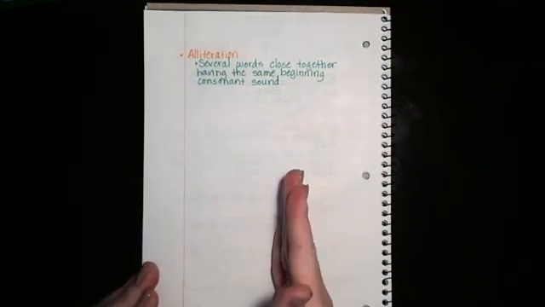Okay, that sounds kind of confusing, but trust me, you've heard this many times before. When there are several words grouped close together in a sentence or in a phrase, or even it could just be two words together, but if they start with the same sound, that's alliteration, okay?